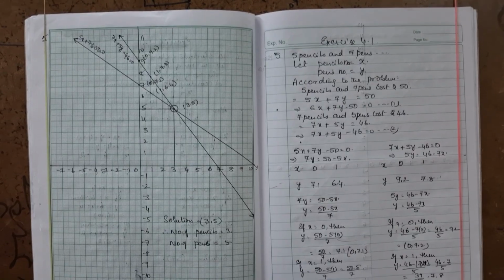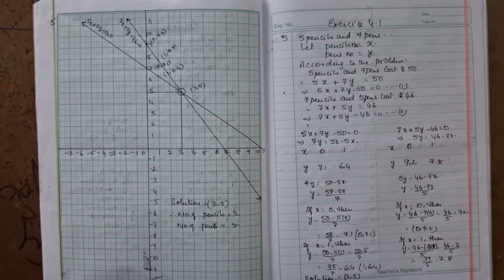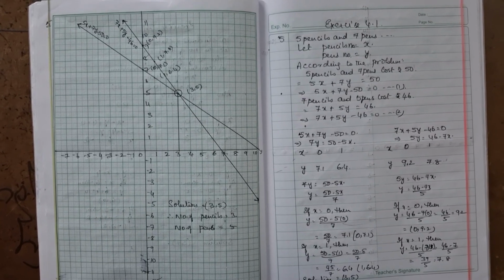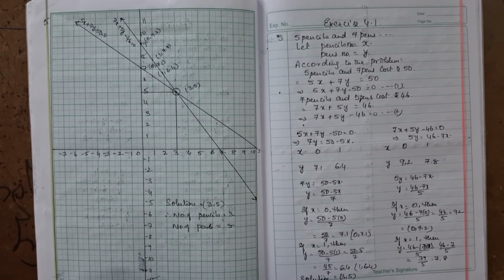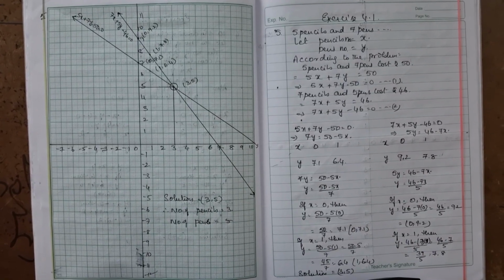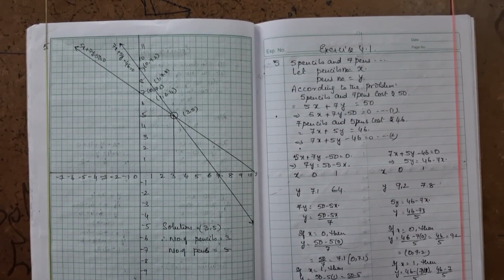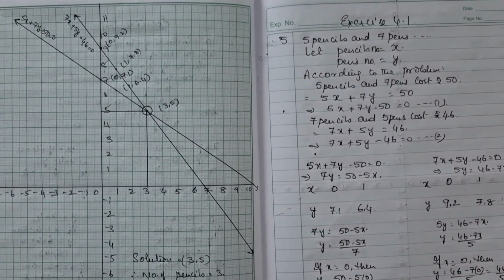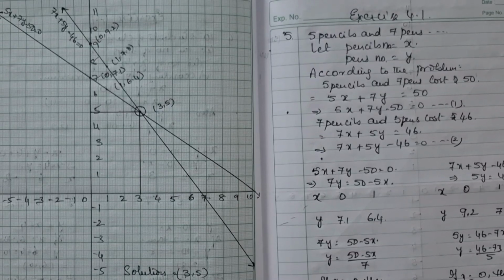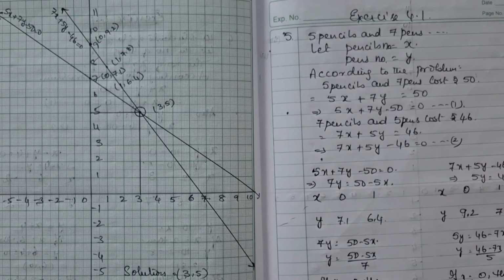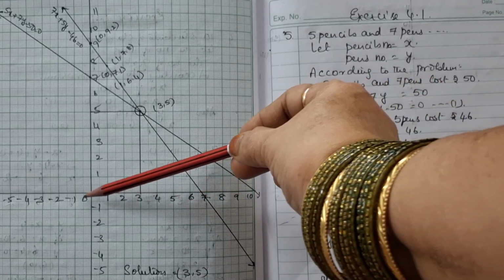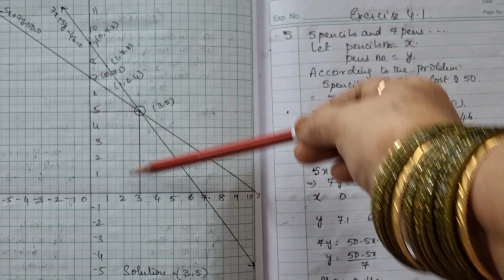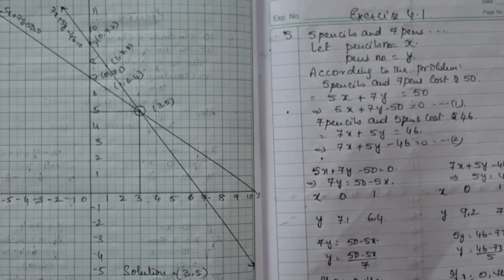So now let me see the next part. If x is equal to 1, y is equal to 46 minus 7 into 1, that is 46 minus 7 by 5, which is equal to 7.8. So what I have got is 1 comma 7.8. So let us go further. When you take these values, one is x 0 comma 7.1, so 0 comma 7.1, here after leaving 1, because here I have taken x as 1, 2, 3 only.